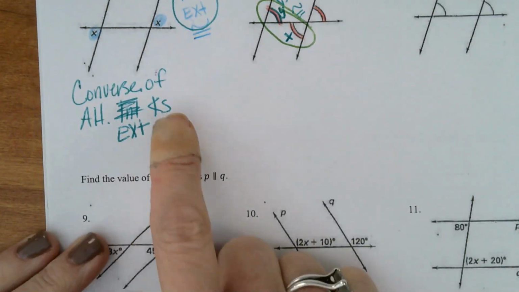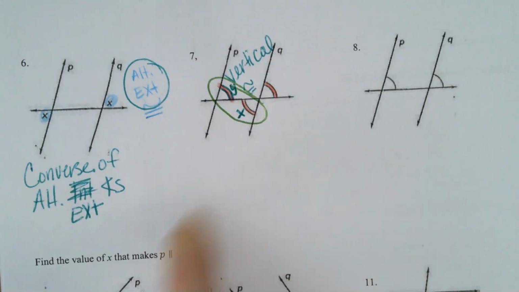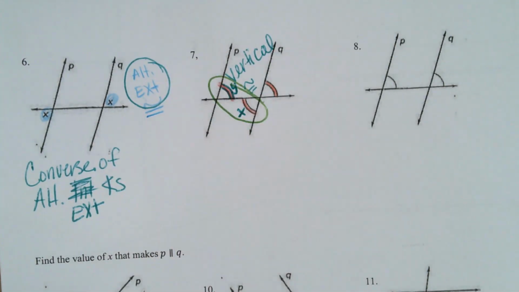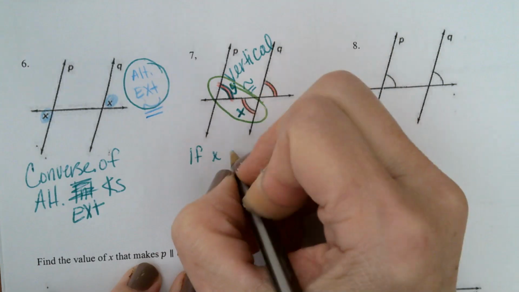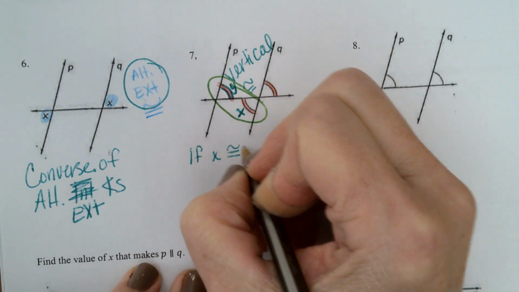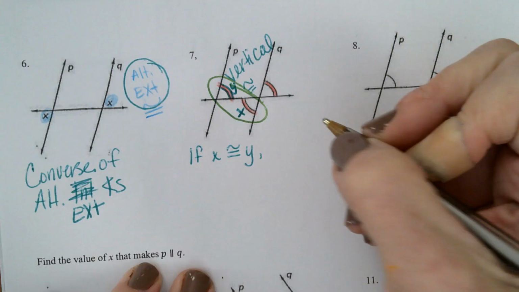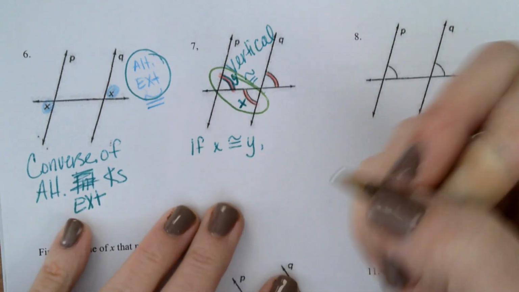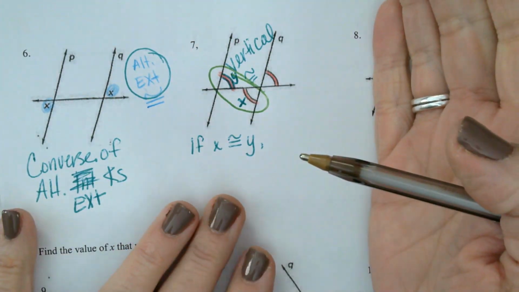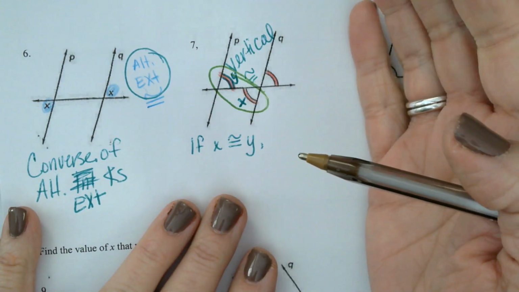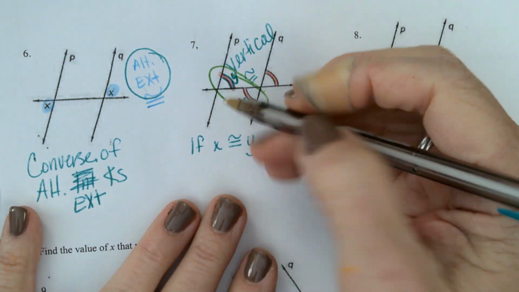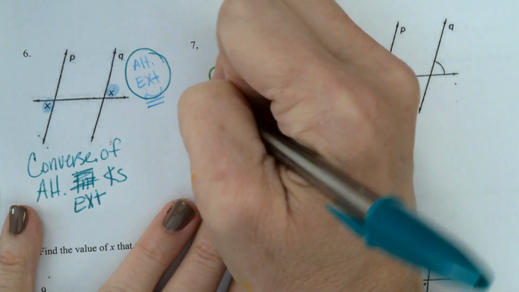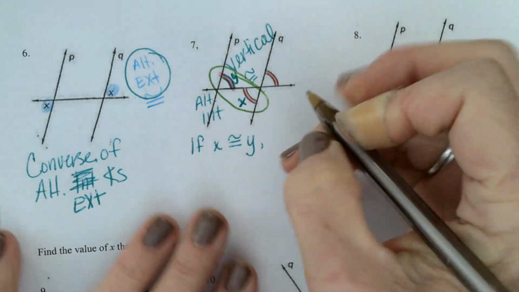But here, okay, what are these? What are x and y to each other? They are congruent. If x is congruent to y, what kind of angles would they be? Yeah, they're alternate interior. X and y are alternate interior, right? Okay.